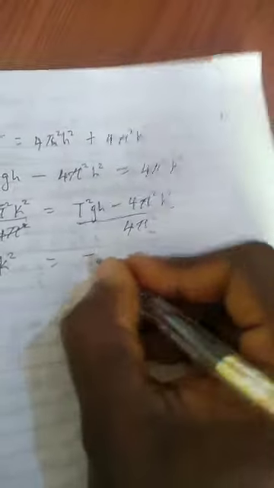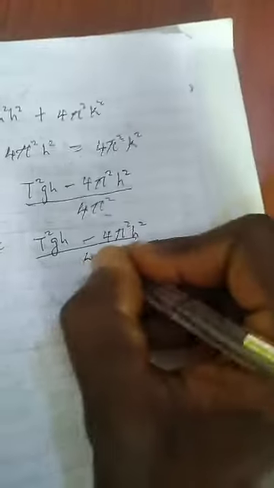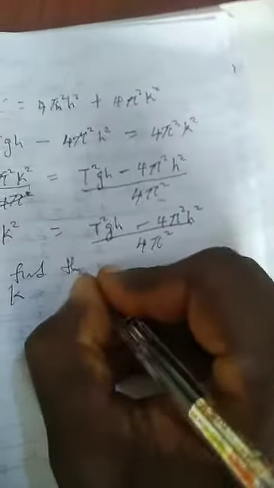We have k square equals T square gh minus 4 pi square h square over 4 pi square. Since we are looking for k, and not k square, we find the square root of both sides.